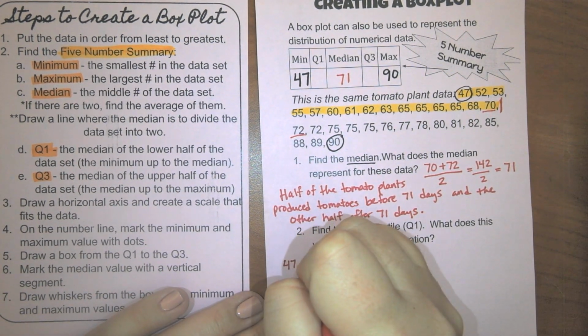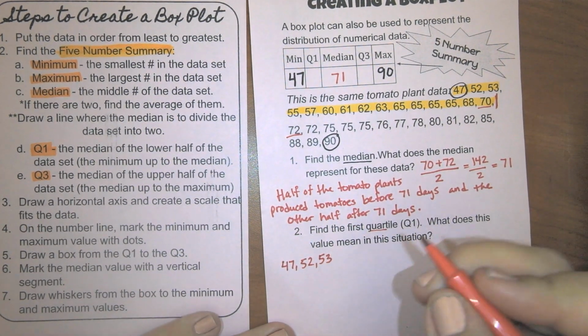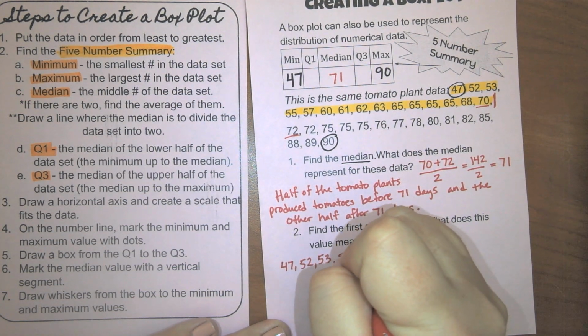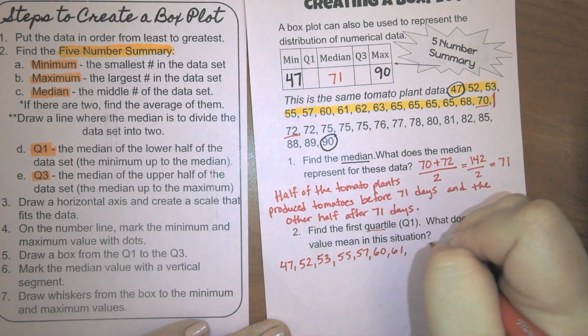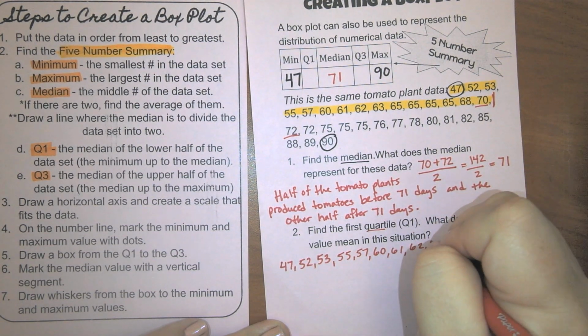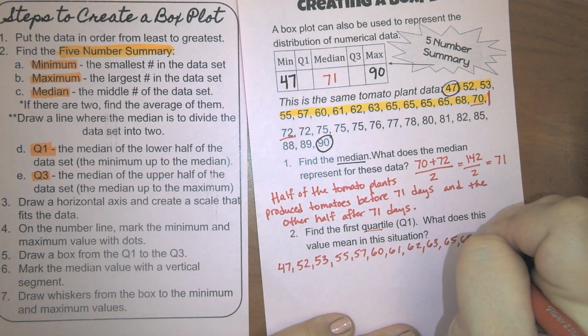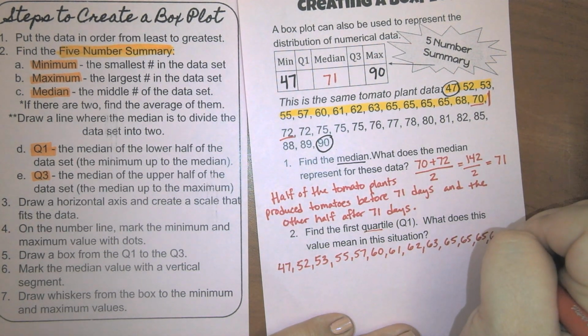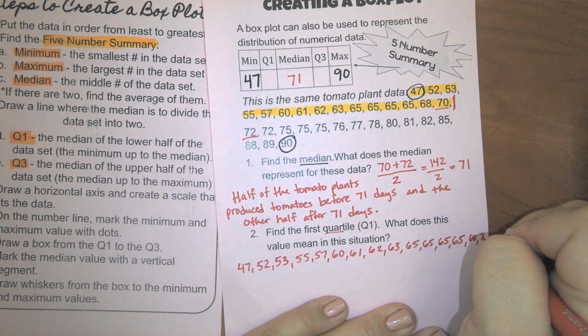47, 52, 53. I want them in a big long line because I want to show you a way to find the one that's in the middle. 55, 57, 60, 61, 62, 63. I got 65, 65, 65, 65, 68, and I'm going to squeeze in the 70 here.